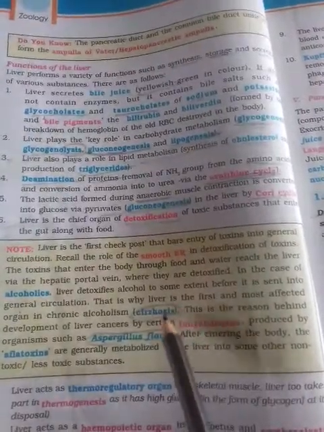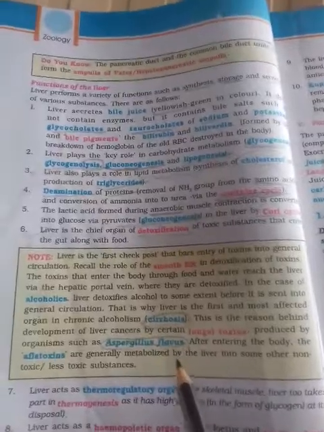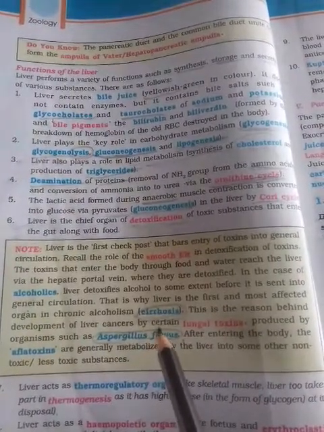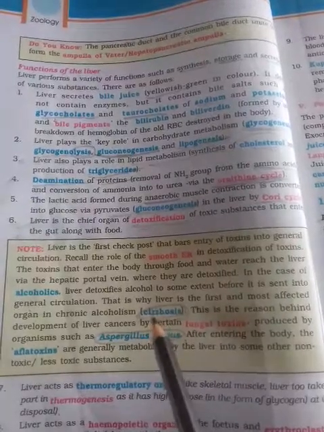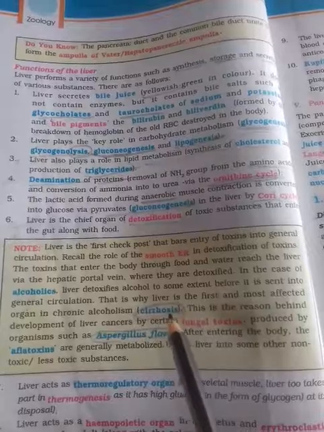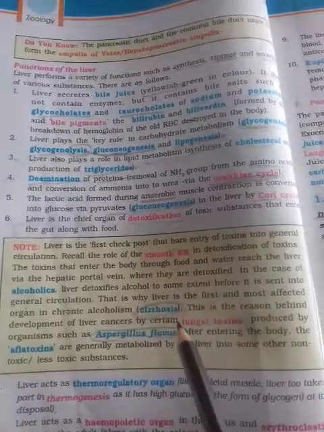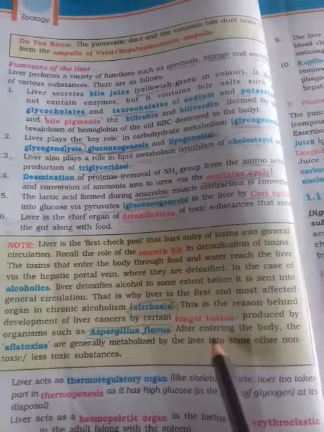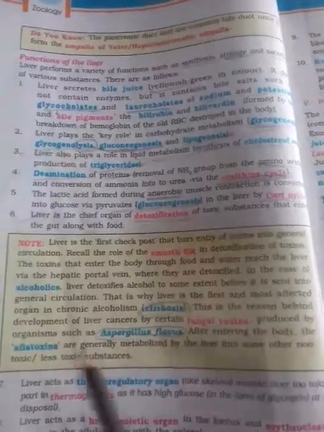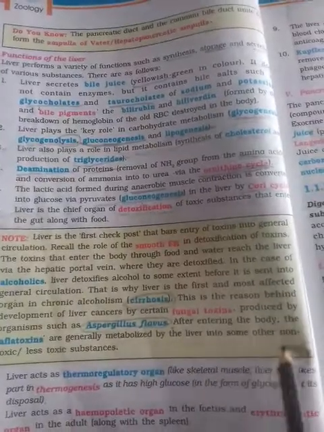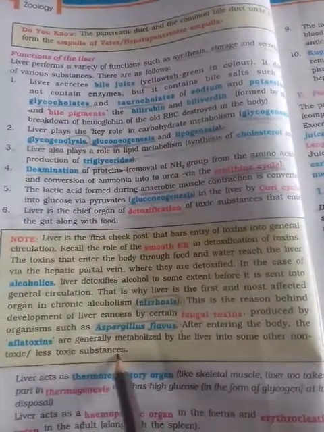Why does liver cirrhosis occur in the alcoholic person? In an alcoholic person, liver function is very poor, due to destruction of liver cells by the alcohol, so the liver is damaged. After entering the body, aflatoxins are generally metabolized by the liver into non-toxic or less toxic substances.